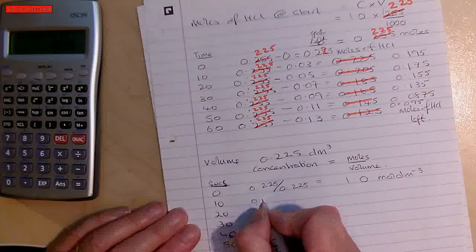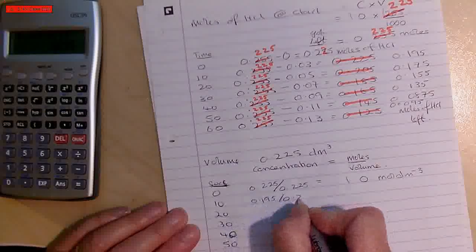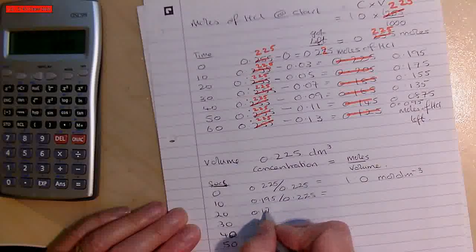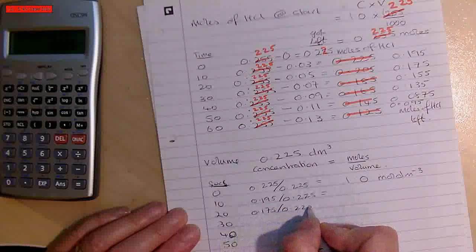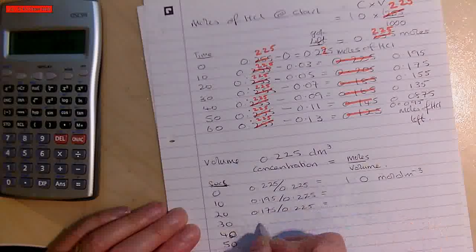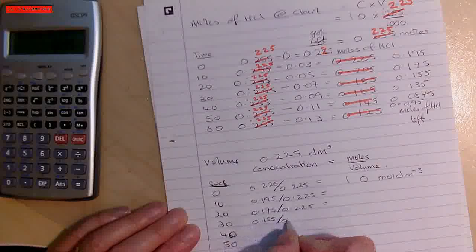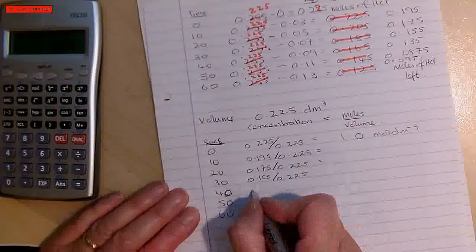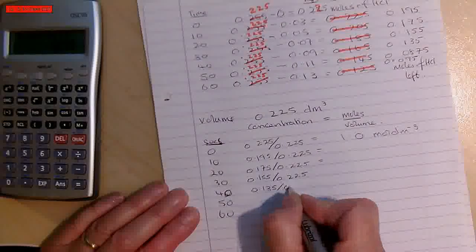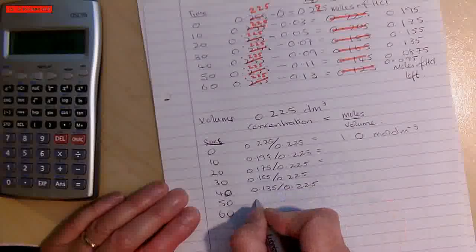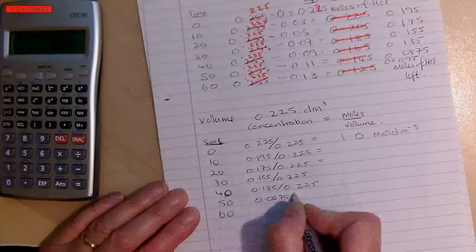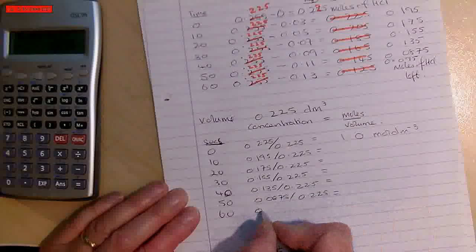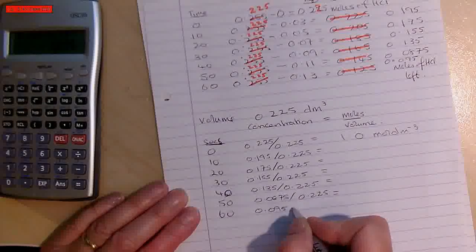And then we can work it out for 10 seconds. So 0.195 divided by 0.225. I will work that out in a minute. 0.175 divided by 0.225 equals, 0.155 divided by 0.225, 0.135 divided by 0.225, 0.0875 divided by 0.225. And 0.095.